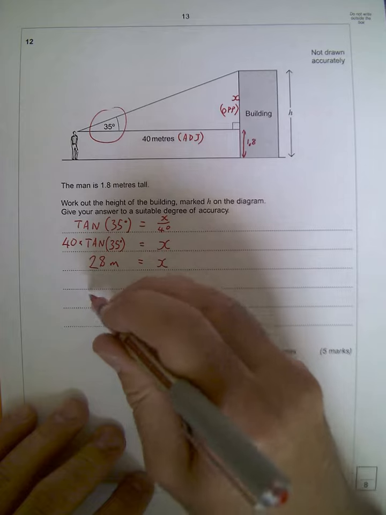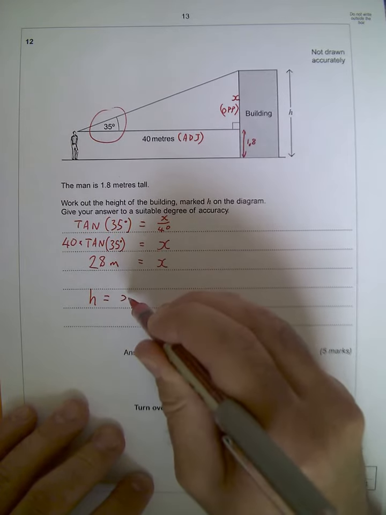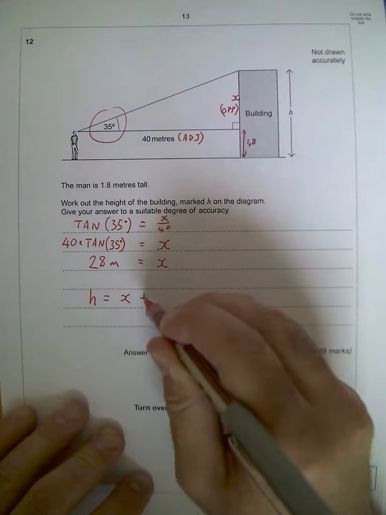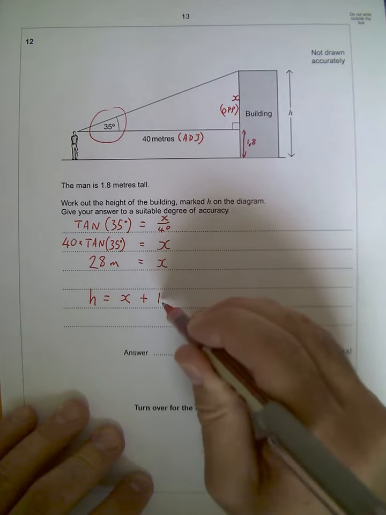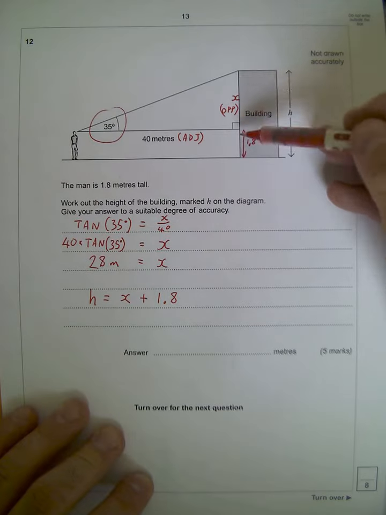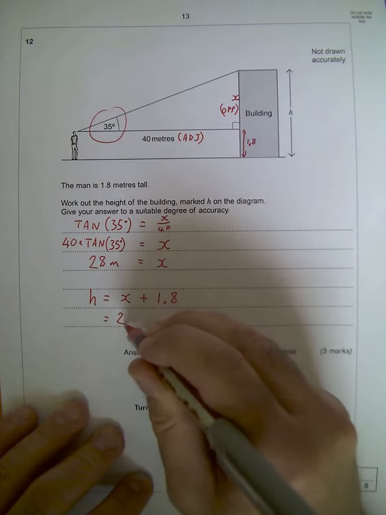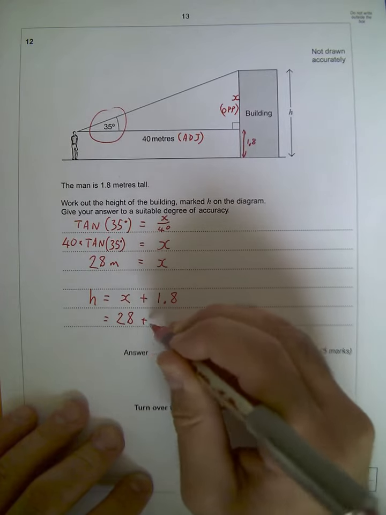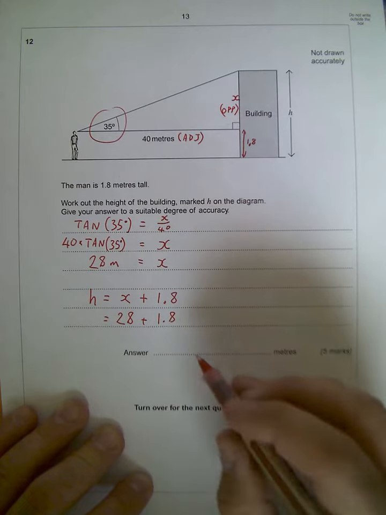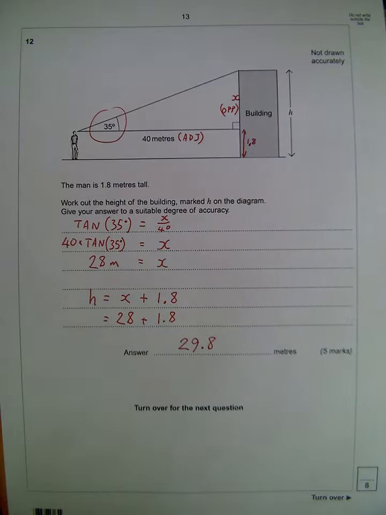So the height of the building is x plus 1.8, because it's the missing side in the triangle plus the height of the man. So that's 28 plus 1.8, which is 29.8 meters. So the building is 29.8 meters high.